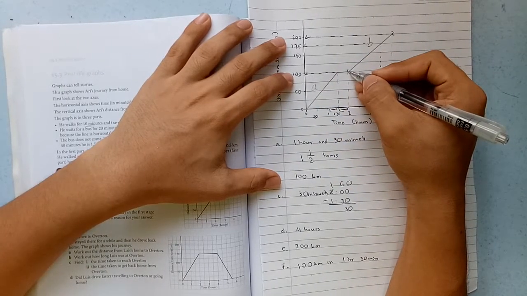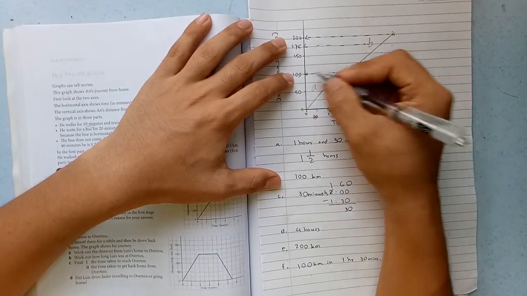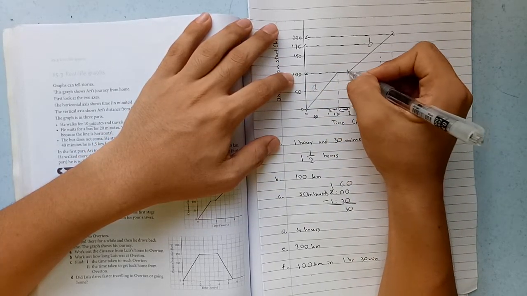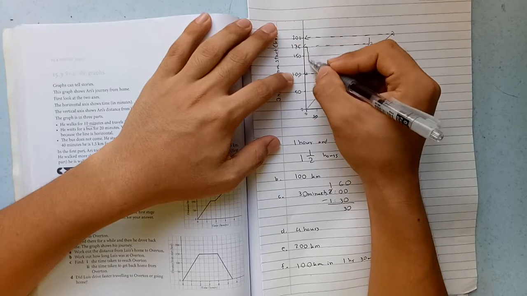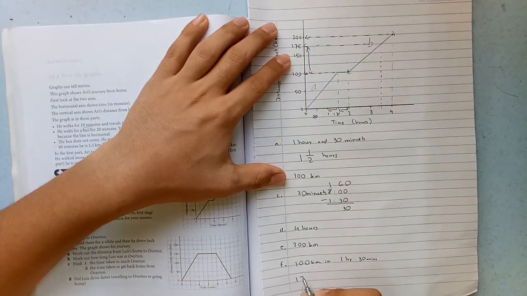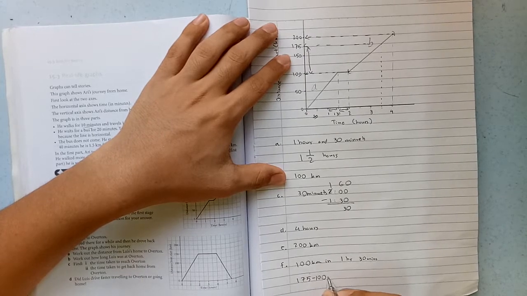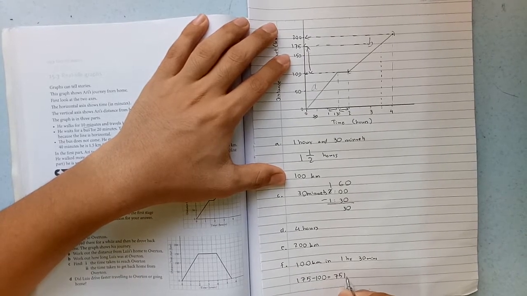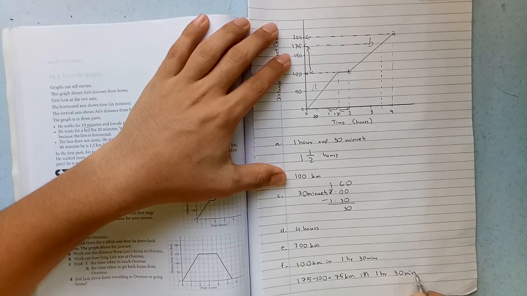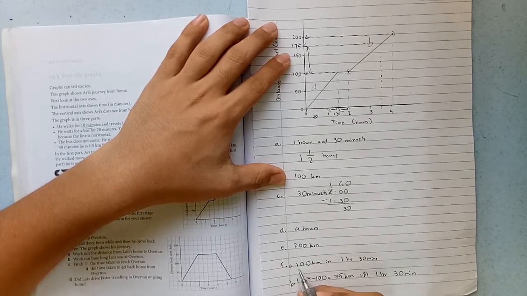The last part starts at 100 kilometers, correct? That is why we are starting from here, counting the distance. Here to here is 75, correct? Because you minus 175 minus 100, so 75 kilometers. So which means 75 kilometers in 1 hour 30 minutes. So this is the second part, this is the first part.